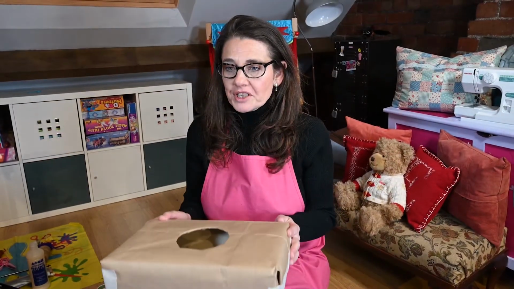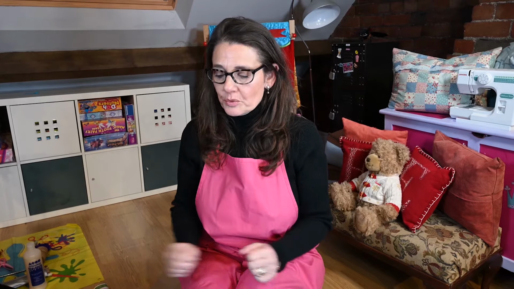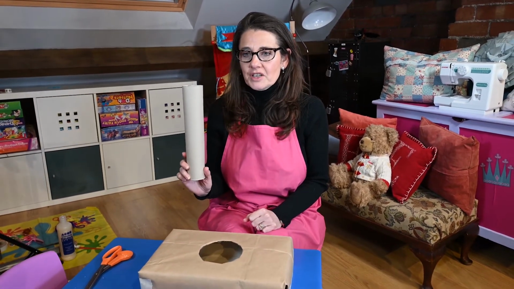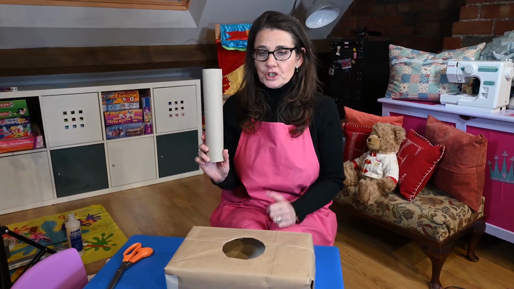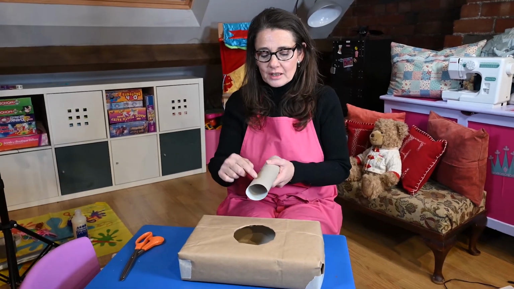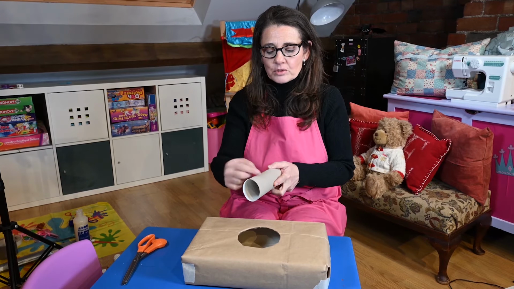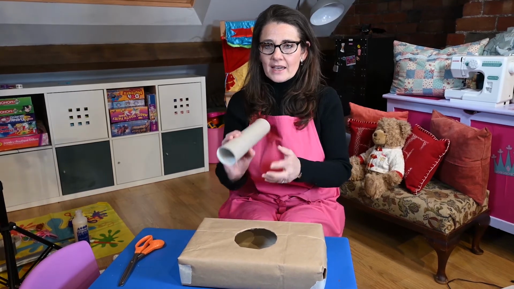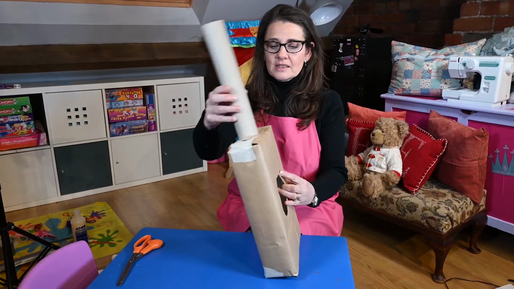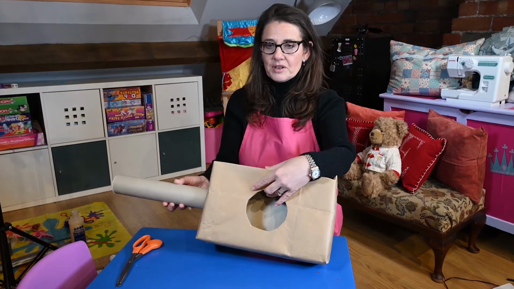So now we've got the body of our guitar covered, what we need to do is add the neck. And for that, I'm using a tube from the inside of a kitchen roll. And what I'm going to do in just a moment is cut a little way in, all the way around, fold those pieces back, and then I can stick those pieces like that to make the neck of our guitar.